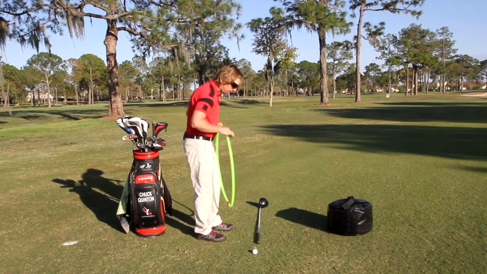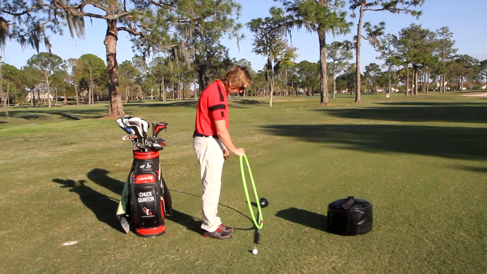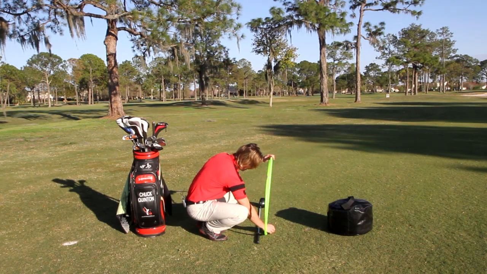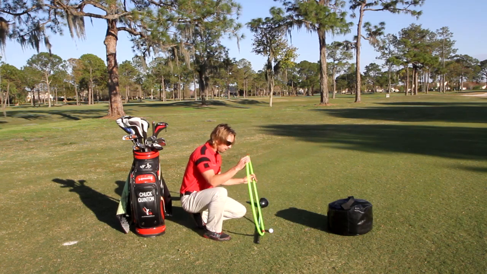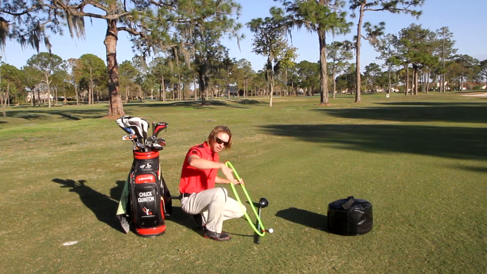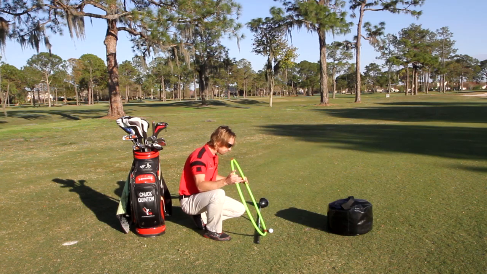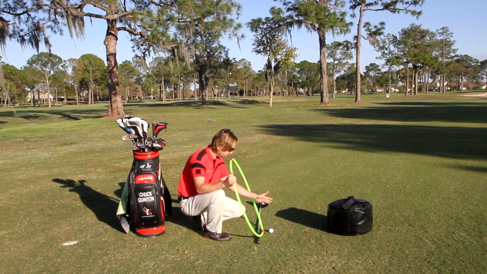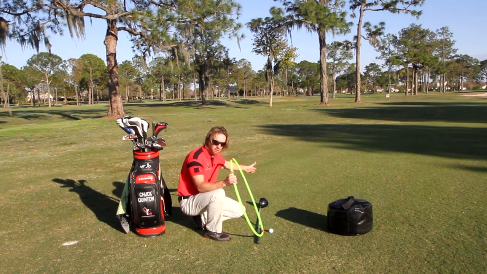So let's assume that this white shaft is straight down the target line, and the ball is sitting here. If this was my swing plane, you can kind of use this as an idea of my swing plane. If the bottom of my swing arc is right where that ball is, then as long as the club face is pointing toward the target, that would allow the ball to fly perfectly straight, start on line, and stay on line.